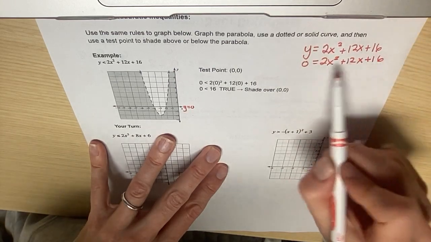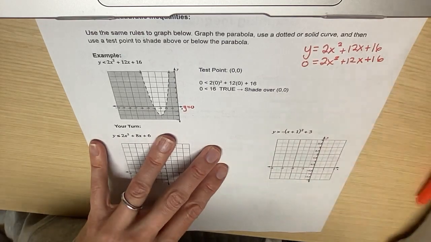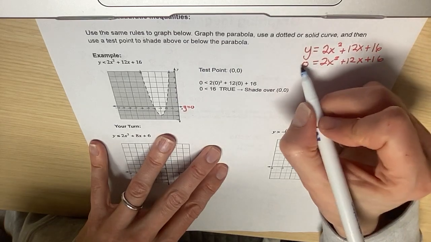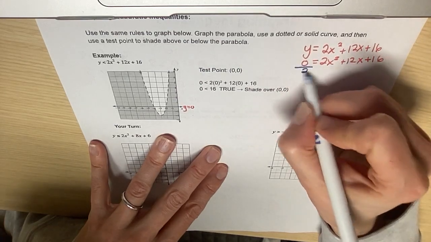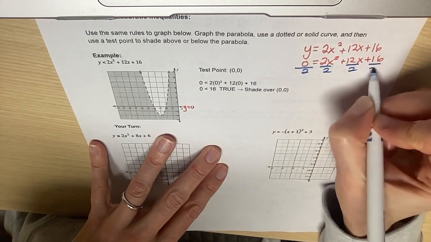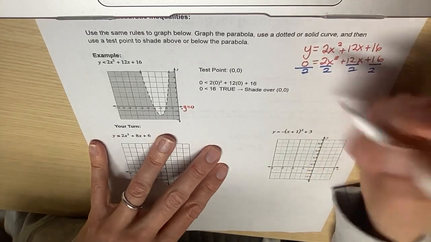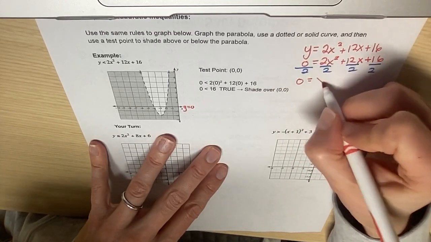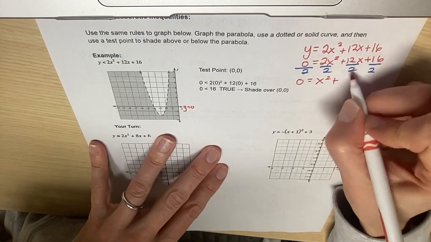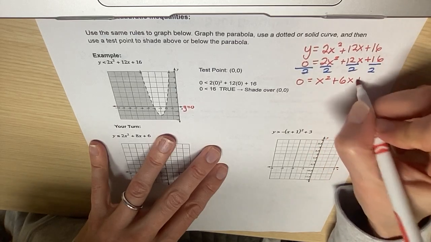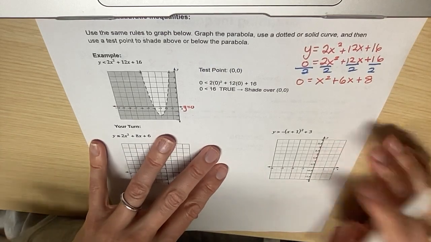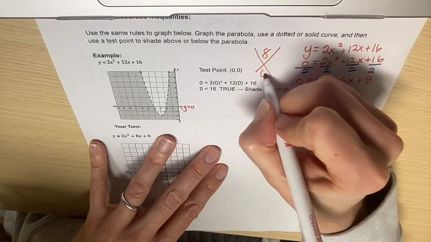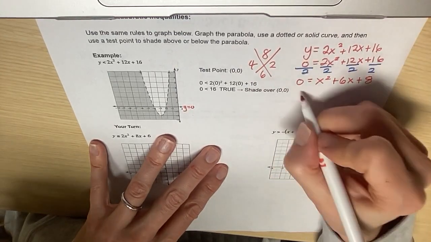When I'm factoring, I always want to look for a common factor first. All of these numbers are divisible by 2. And because it's an equation, I can just divide everything by 2. On the left side, 0 divided by 2 is just still 0. 2x squared divided by 2 is now just x squared plus 12 over 2, 6x plus 8. Okay, now I'm going to factor. So I need factors of 8 that add up to 6. Those are going to be 4 and 2.